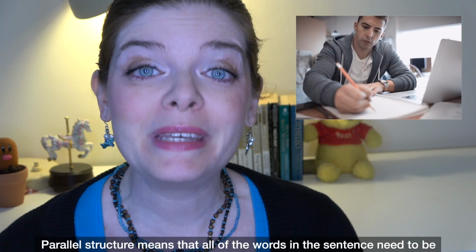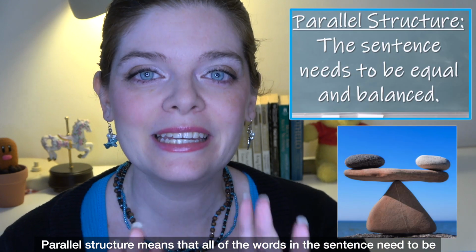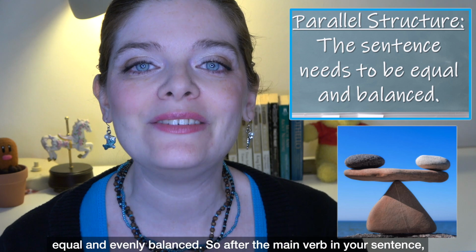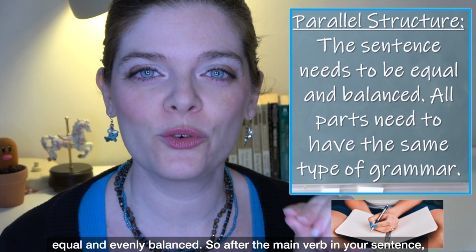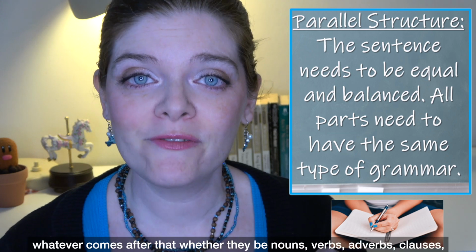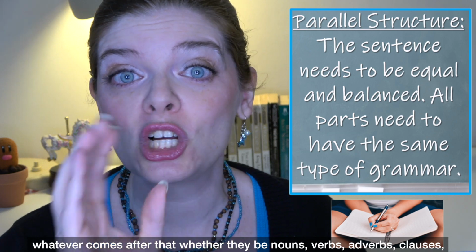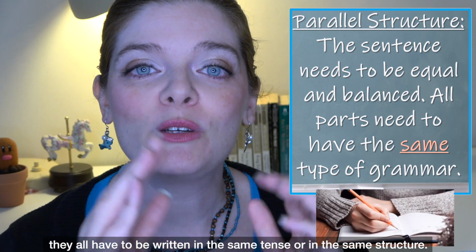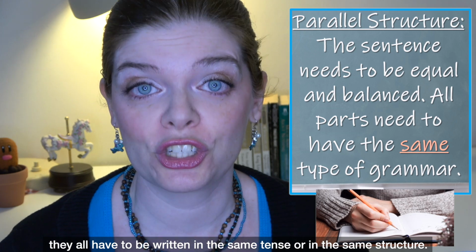Parallel structure means that all of the words in the sentence need to be equal and evenly balanced. So after the main verb in your sentence, whatever comes after that, whether they be nouns, verbs, adjectives, adverbs, clauses, they all have to be written in the same tense or in the same structure.